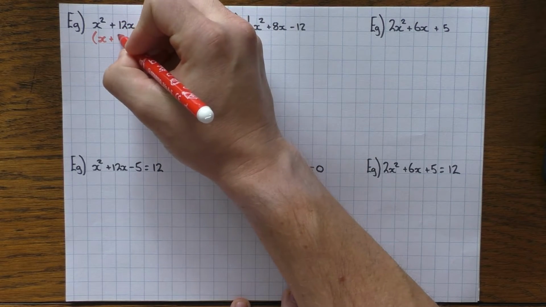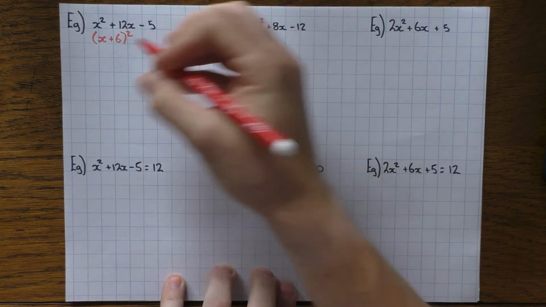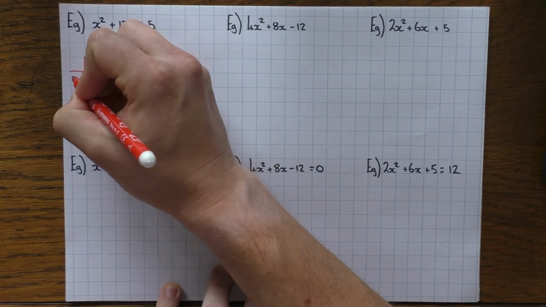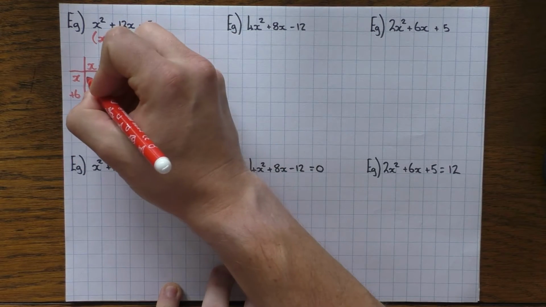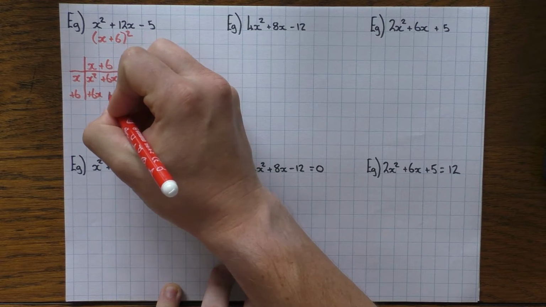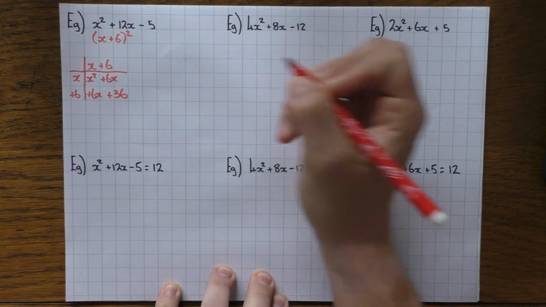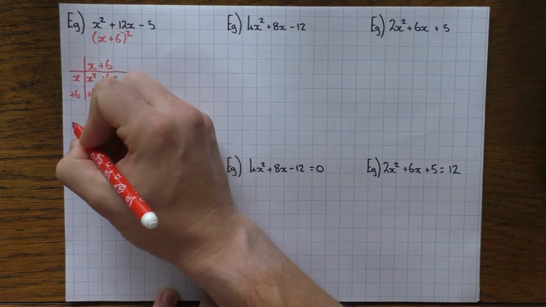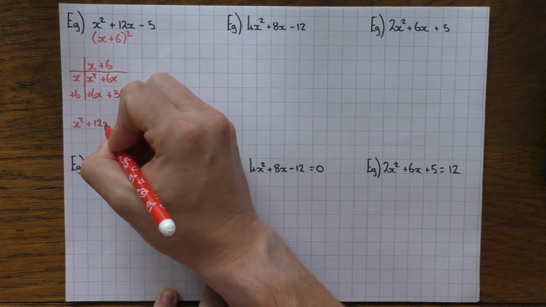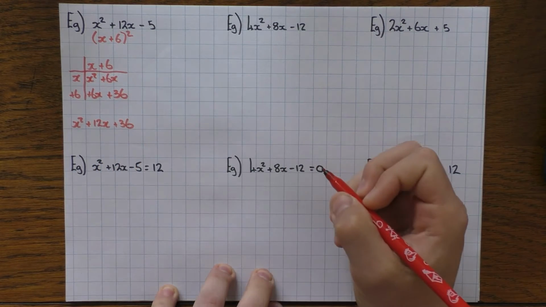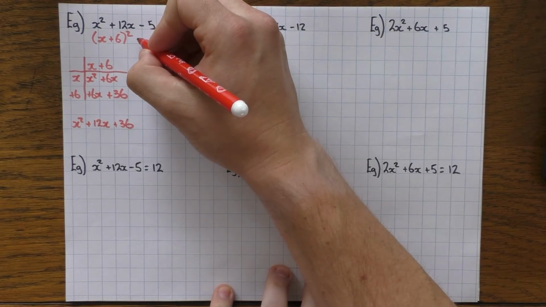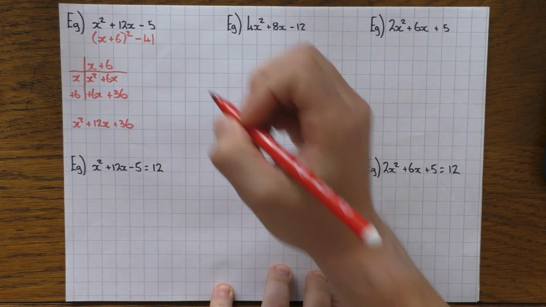Remember, half whatever's in front of the x squared. Then I'm going to expand the bracket. X plus 6, x plus 6. That leaves me with x squared plus 6x plus 6x plus 36. Okay, and again, when you just write that out, I'll have x squared, I'll have my plus 12x when I add those two together, and I'll have my plus 36. How do I go from 36 to minus 5? Well, I'm going to need to take away 41.